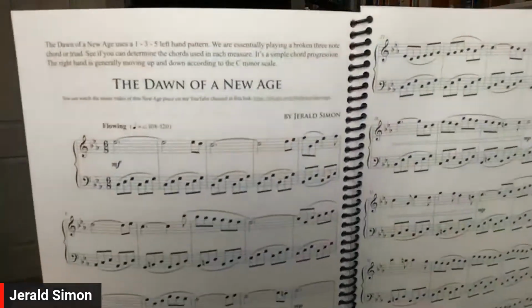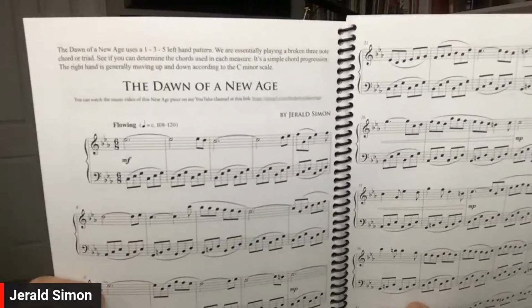When I am composing for any of my albums, any of my new videos that I've come out with for music, as an example, this book is my Essential New Age Piano Exercise book. This has 20 original compositions that I've composed in a New Age style, where we have New Age sounding music.